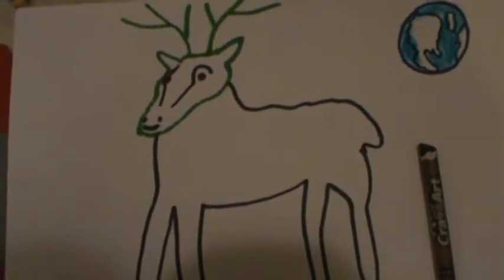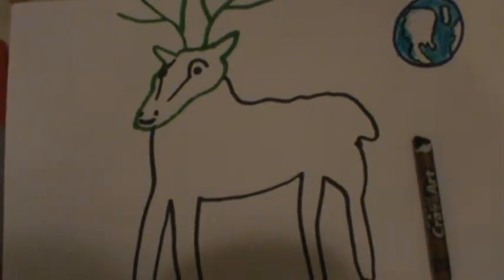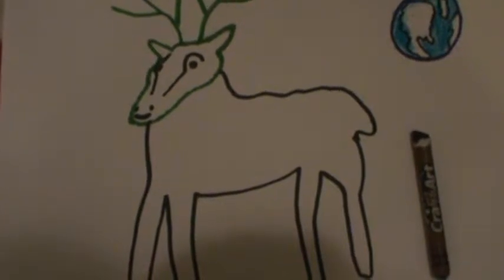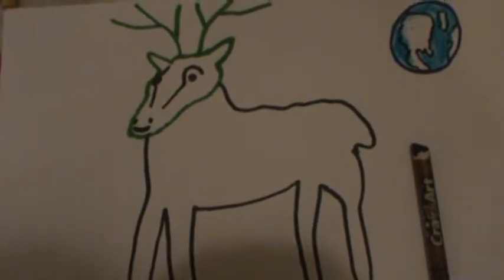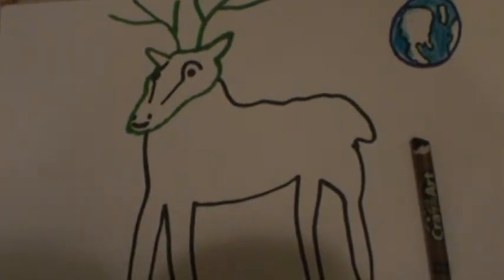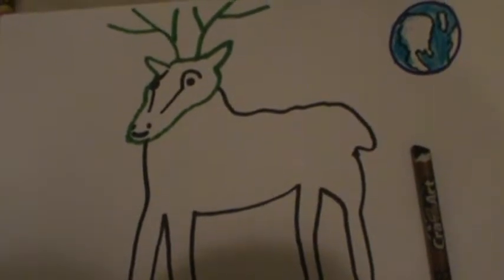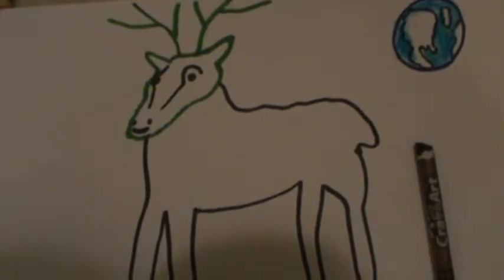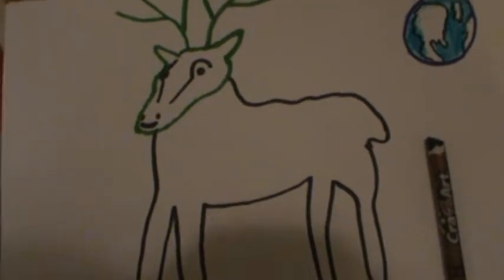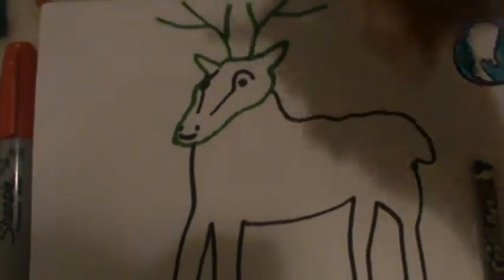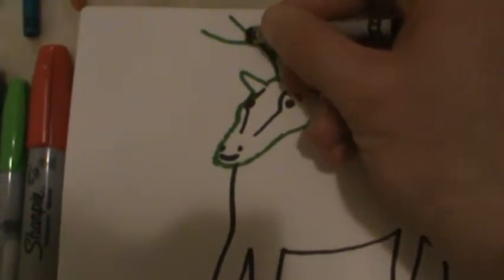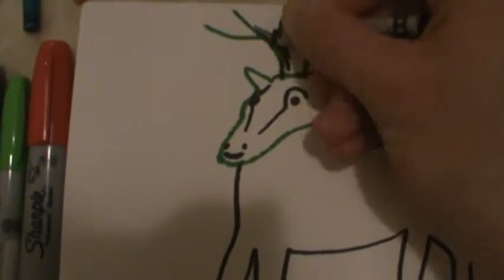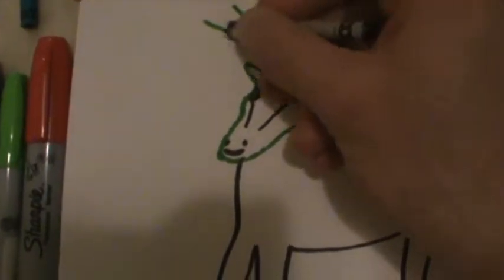Here you see a picture of a reindeer. You have a deer here, and it could be a reindeer or a stag, any type of deer with big antlers. This coloring page is talking about deer, other than just reindeer.